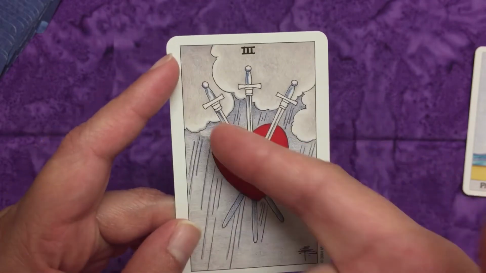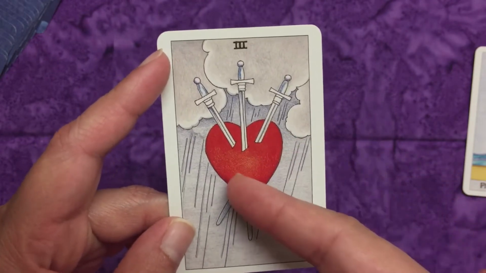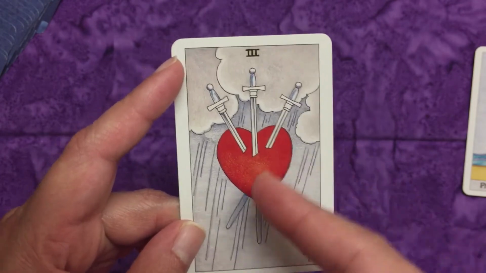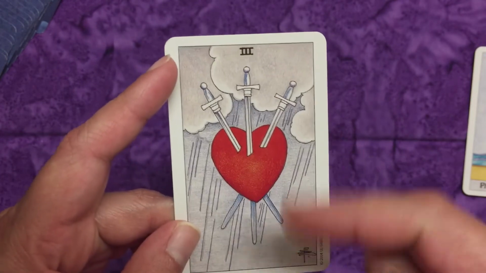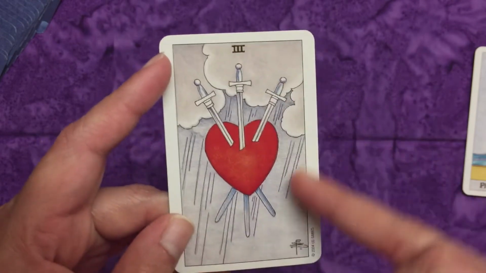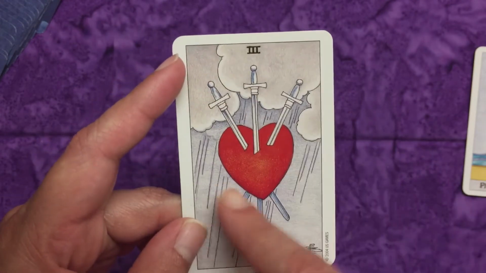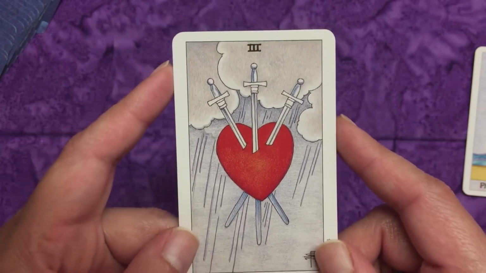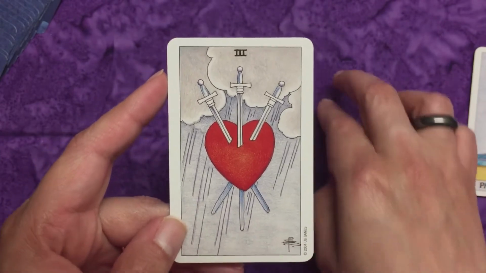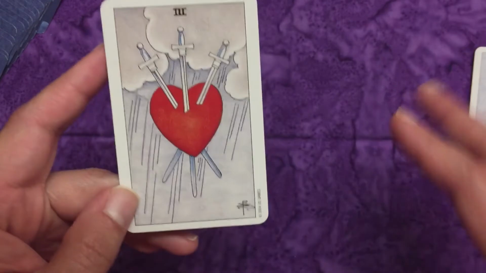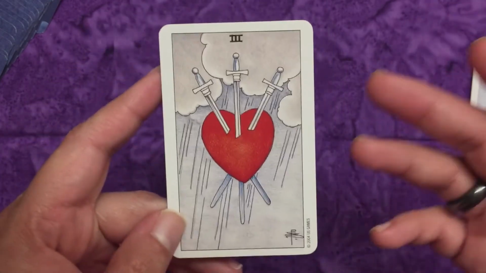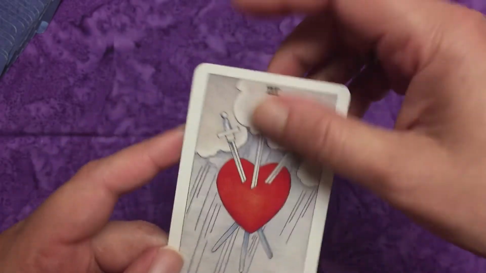This is, of course, a betrayal, because you can't have one heart and three swords, so there is that betrayal there. And of course, it's a heartbreaking situation. Look at this. It's like the clouds are crying for you. It's like a movie scene, right? When the sad situation happens and the hero or the heroine is walking down the road, and suddenly it starts to rain, and oh my God, it brings up all those feelings, right?